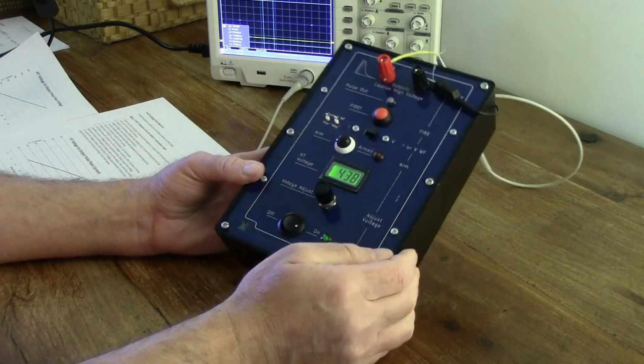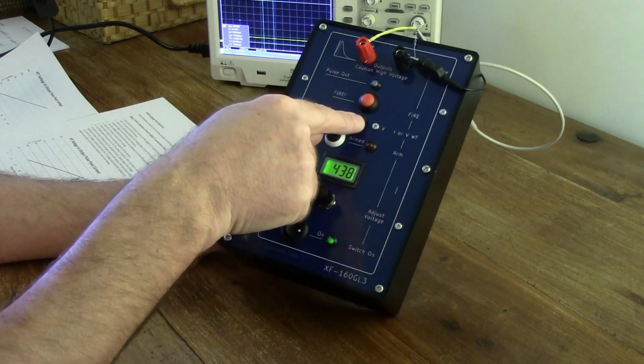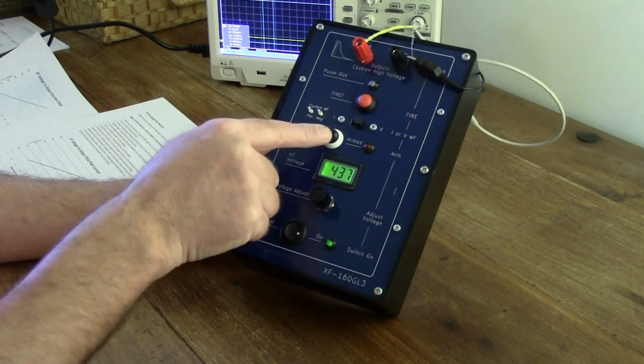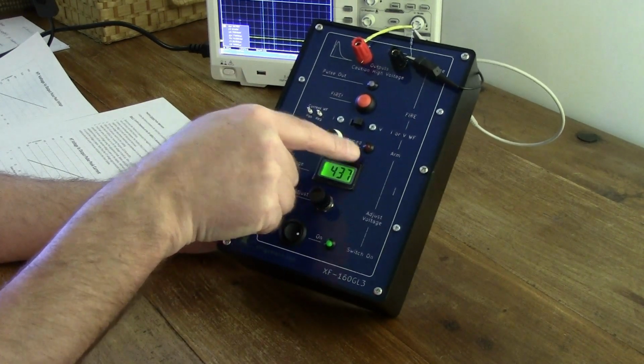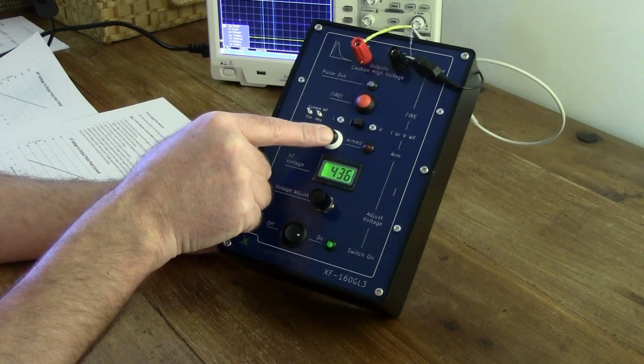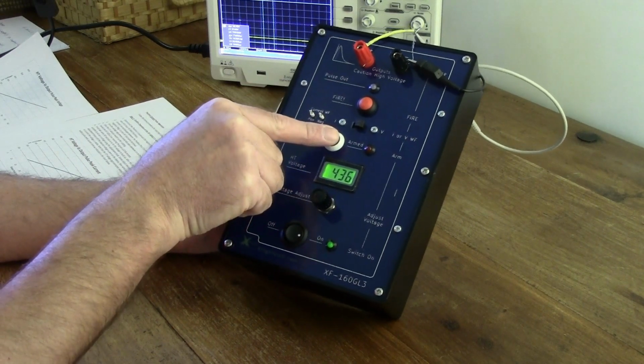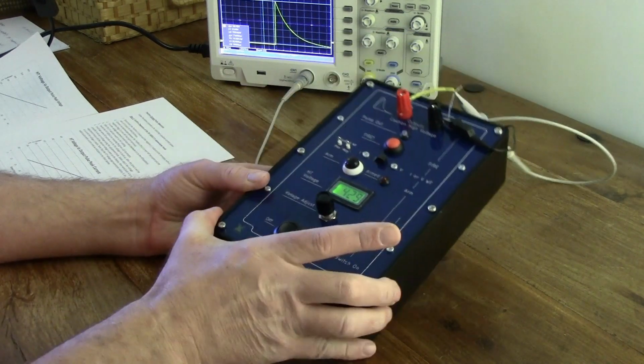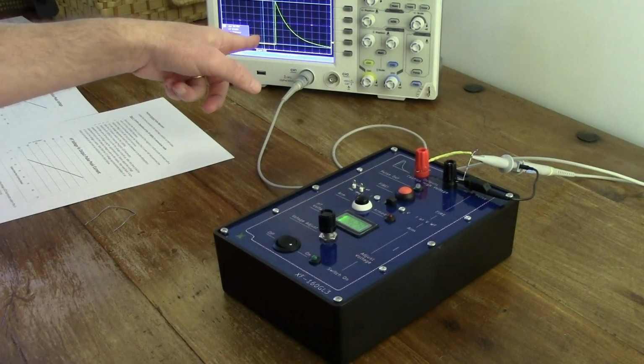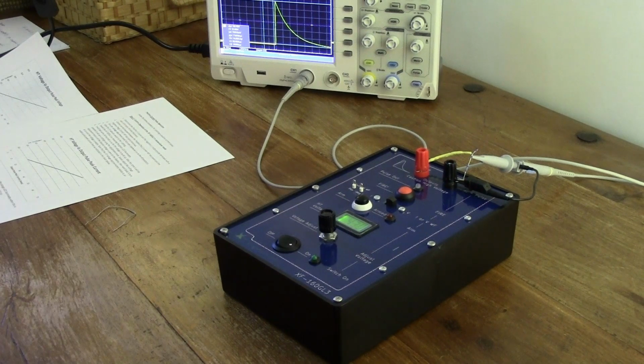So now just check the switches on the voltage side, press the arm switch, and you should see the red LED come on, and then we'll hit the fire switch. So there it goes, we hit the fire switch, the LED came on, and the pulse was generated.